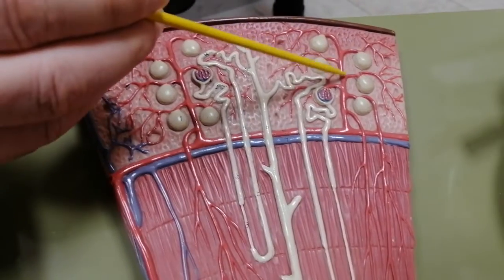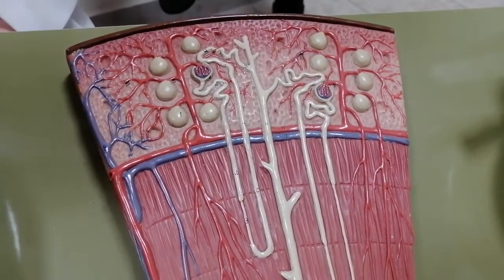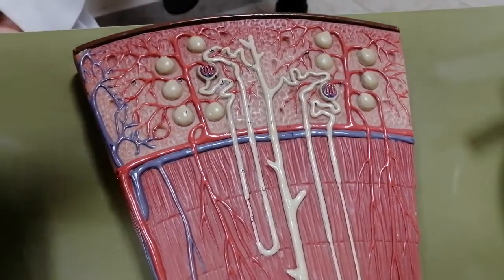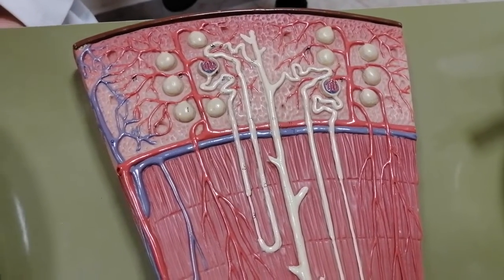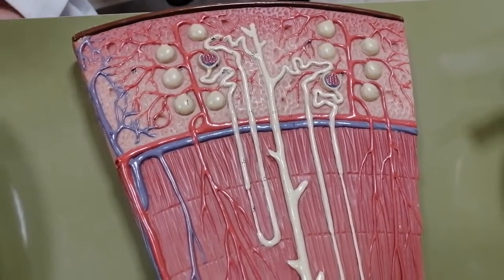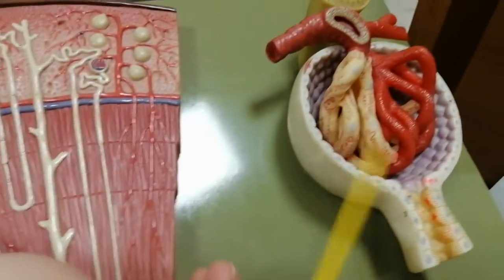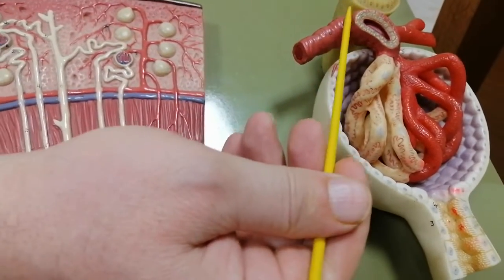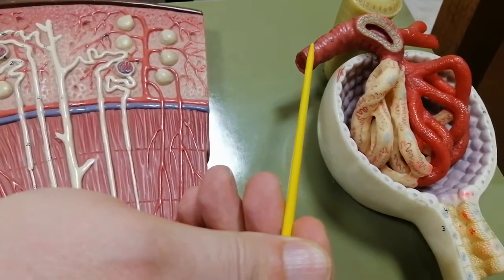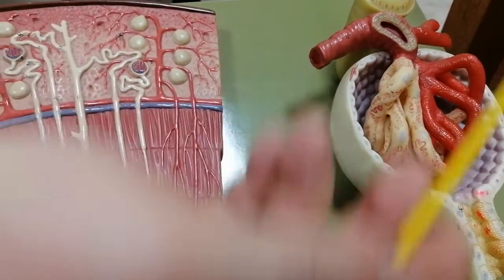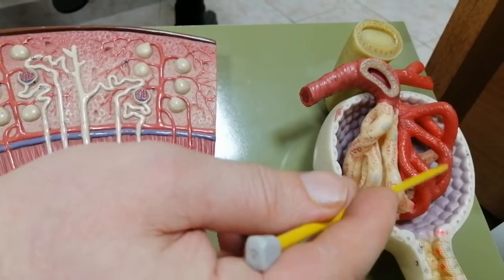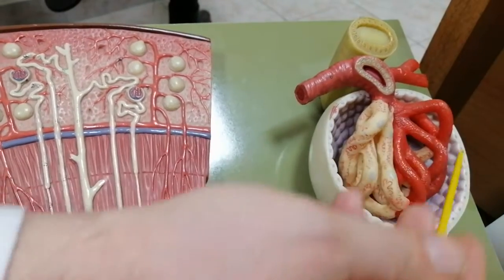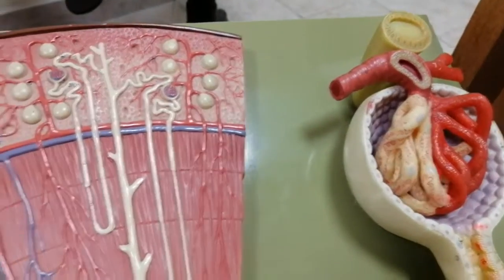This afferent arteriole coils around itself and forms a tuft of capillaries called glomerulus. Look, this is the glomerulus. This is the afferent arteriole which coils around itself and forms this glomerulus, a tuft of capillaries.